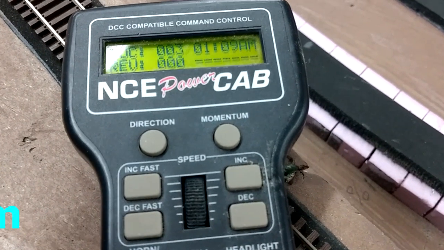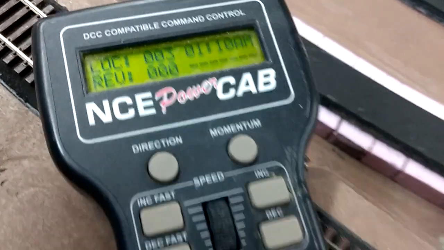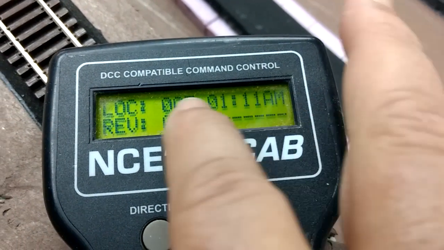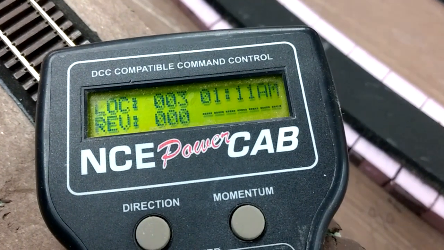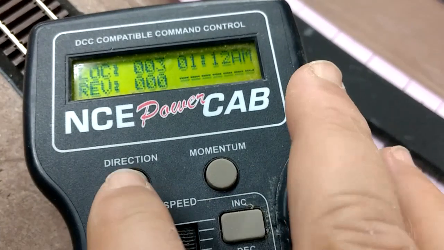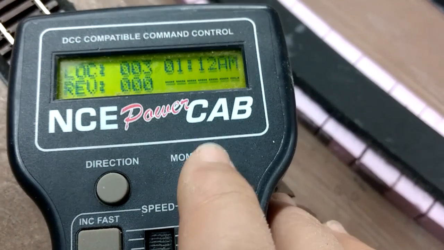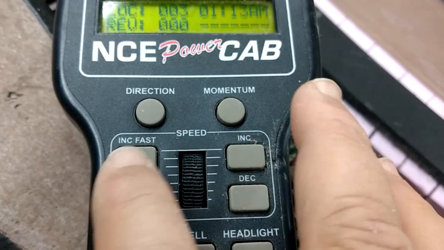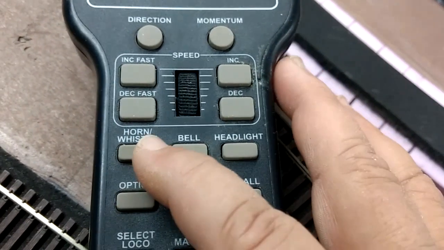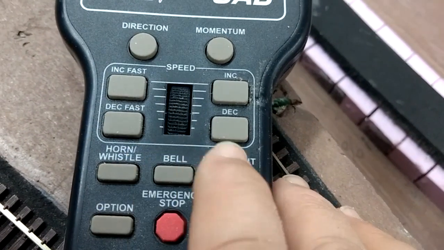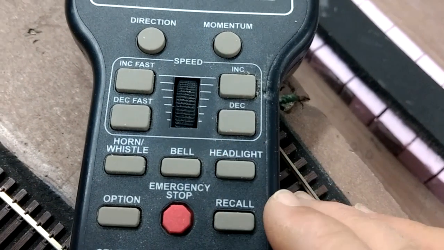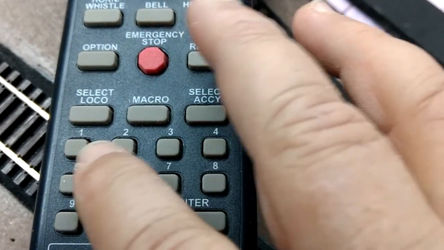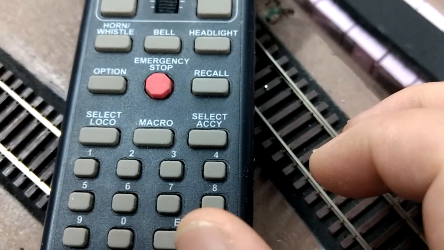All right, so what we're going to do today is go over some of the very basics of this throttle. You can see up here we have the display, which gives you your information. And then we have the direction control here, momentum control, which we'll explain a little bit later. Your speed controls are all here. You've got 3 different ways of controlling the speed. You have your basic horn, bell, whistle, and headlight commands for your DCC decoder. You can also use the keypad to access any of the decoder functions there.